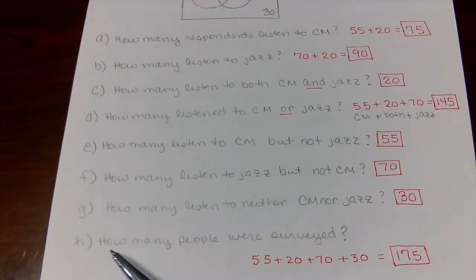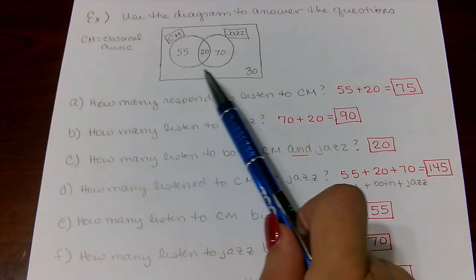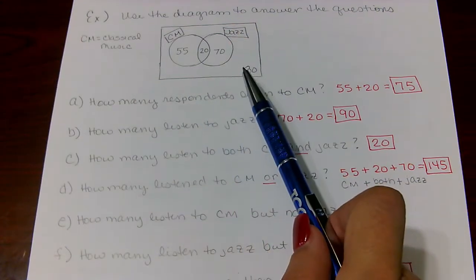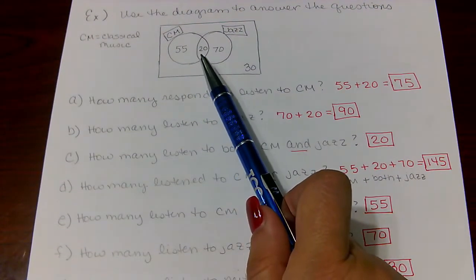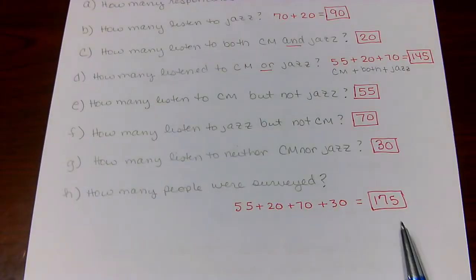And then H says how many people were surveyed. So here you want to find out how many people are in the total universe. So we're adding up all of the numbers. The 55 plus 20 plus 70 plus 30. We get 175.